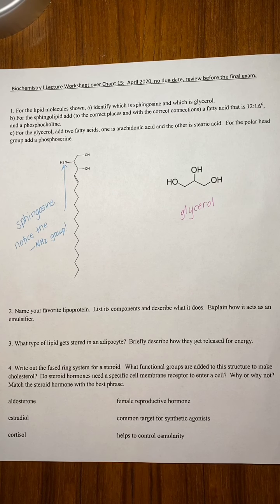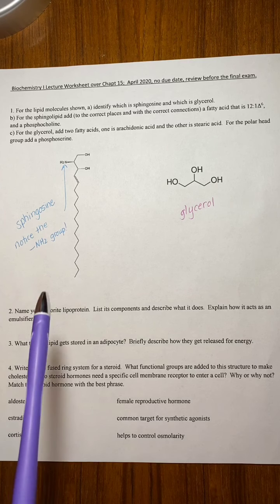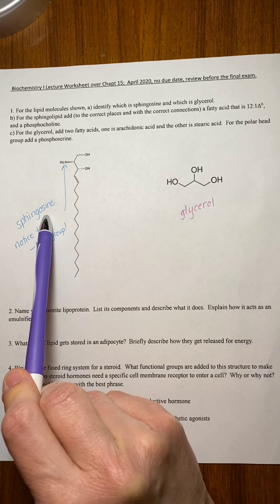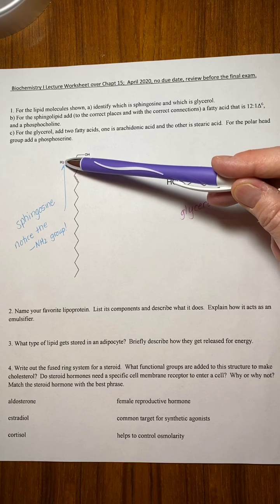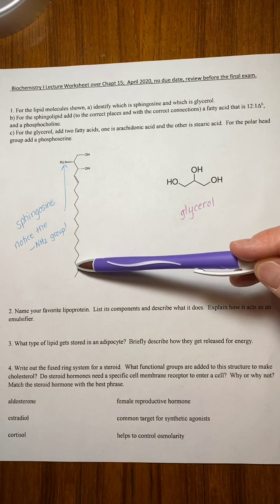Today we're going to talk about the Chapter 15 worksheet. This chapter covers lipids, and there's only a few things I'd like you to know about lipids before the final test. One of them is to be able to distinguish between sphingolipids and glycerophospholipids. Those two lipids have different alcohol backbones. Sphingolipids have sphingosine as the alcohol backbone. That's comprised of two hydroxyl groups, an amino group, and then a long hydrocarbon chain.